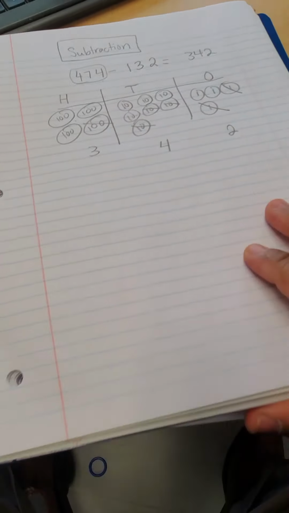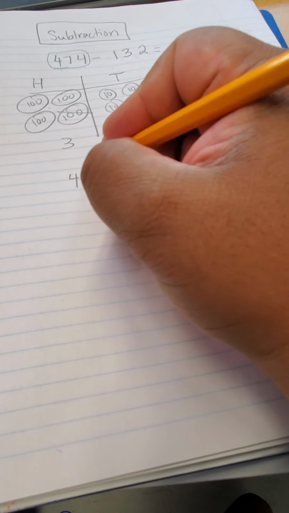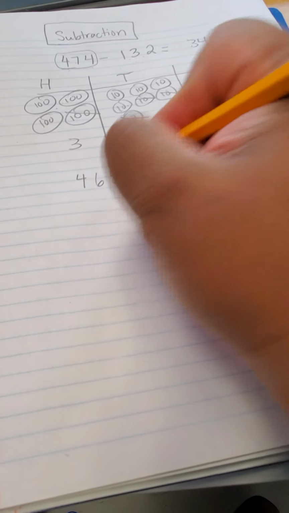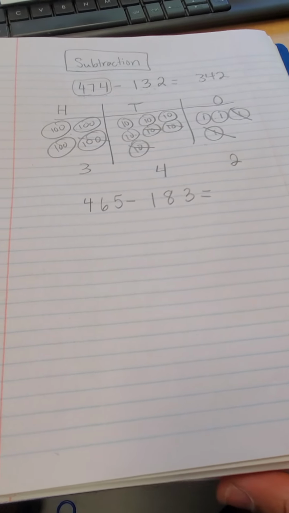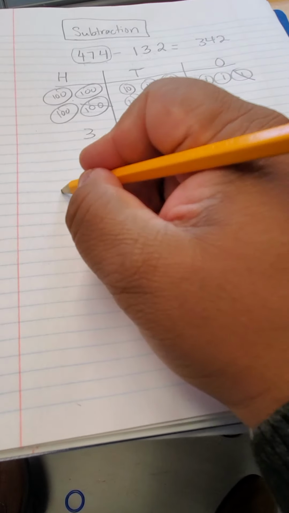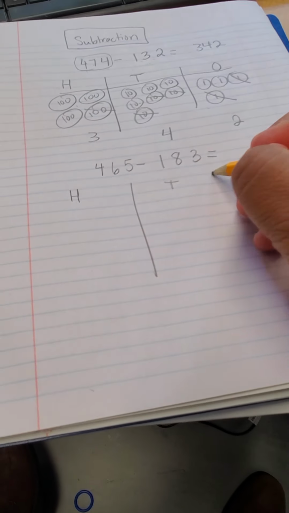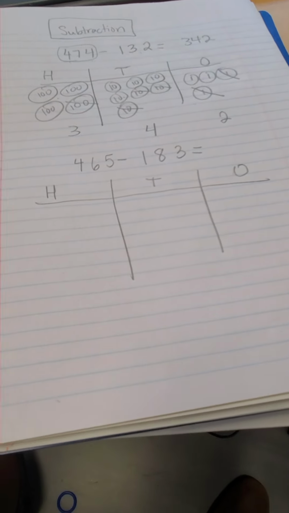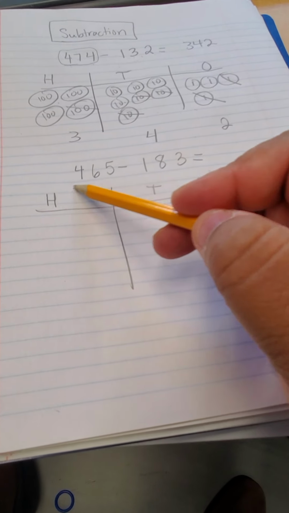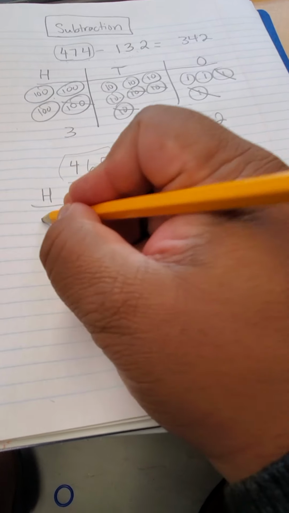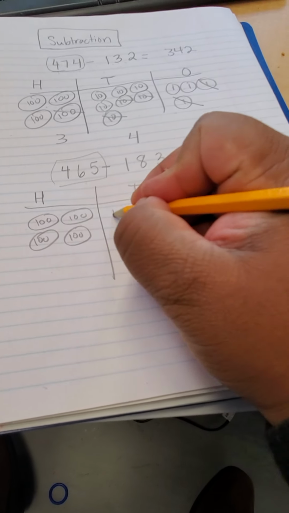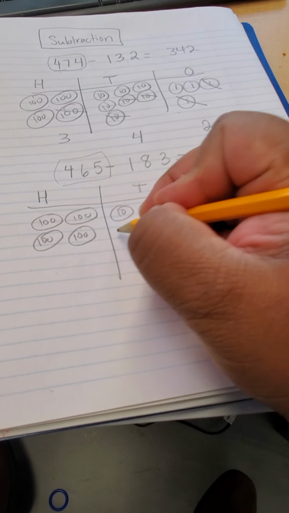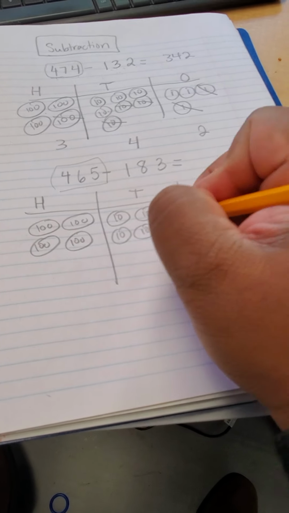Now here's a problem where regrouping would be involved. Okay, 465 minus 183. So I would do the same thing, set it up. And when you set up the chart, it should take you less than 30 seconds. You don't want to sit there and take a long time to set it up. So I take the first number, I can even box it in, and I'm going to make 400. 1, 2, 3, 4, 60. 5.